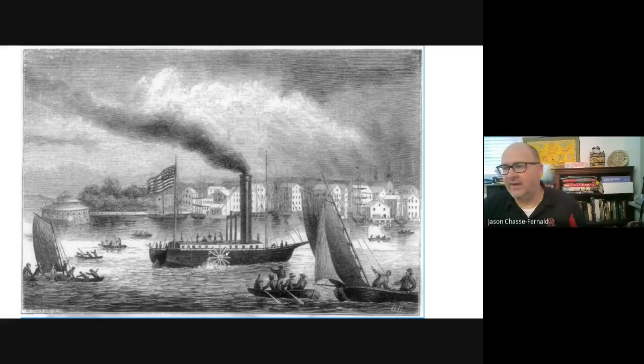The consistent speed that you're enabled to have by using coal. You can also control your routes; your routes are not dependent upon wind. I guess the easiest thing to say is: can you travel from New York City to London faster on a large steamboat or a large sailboat?